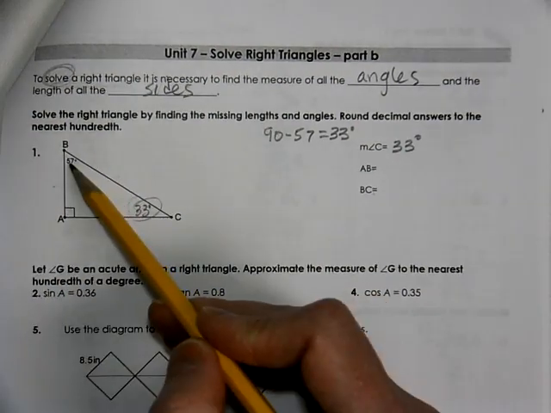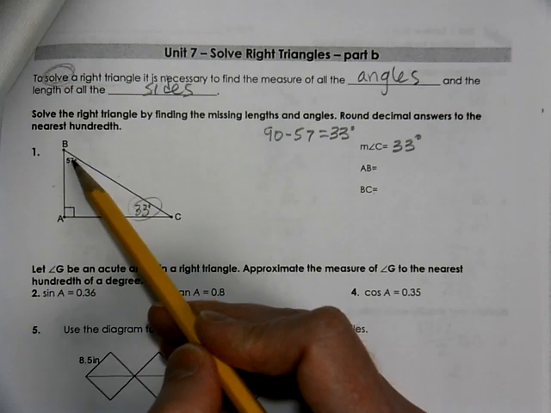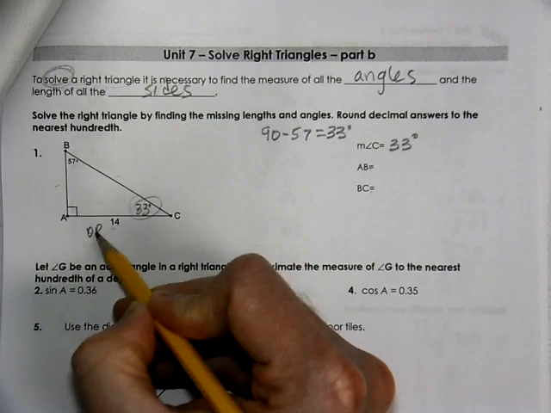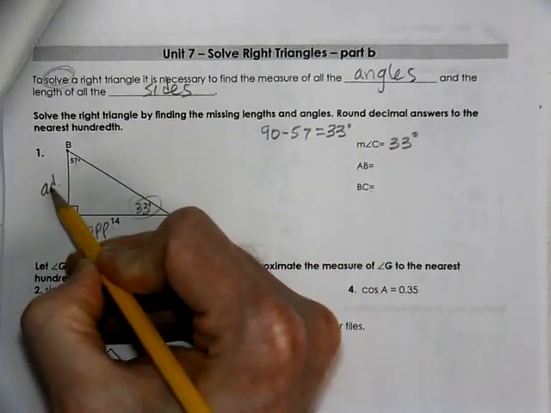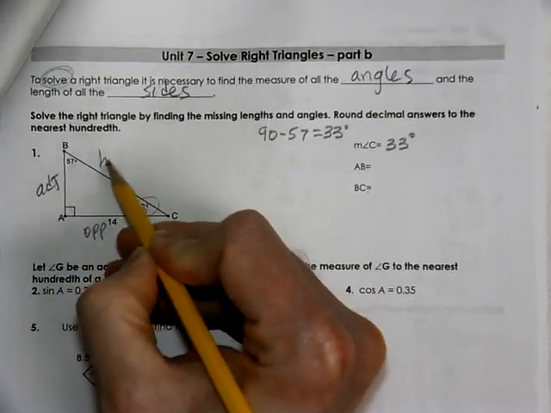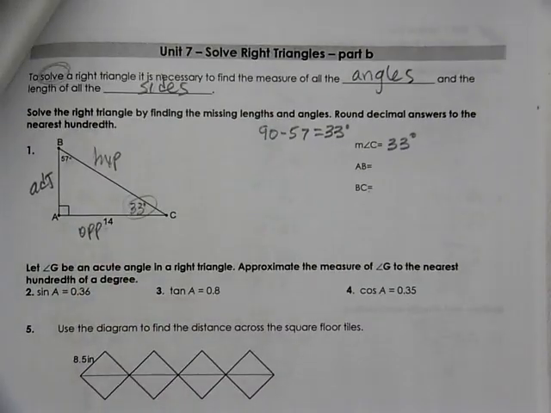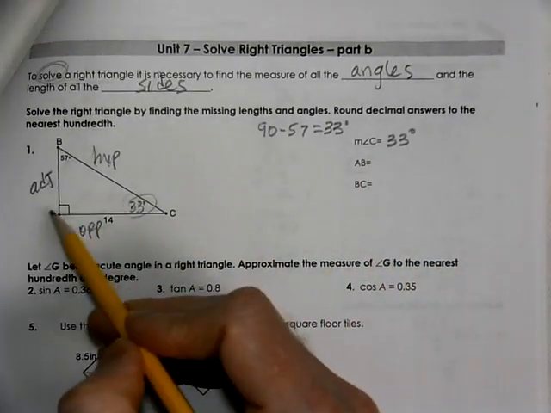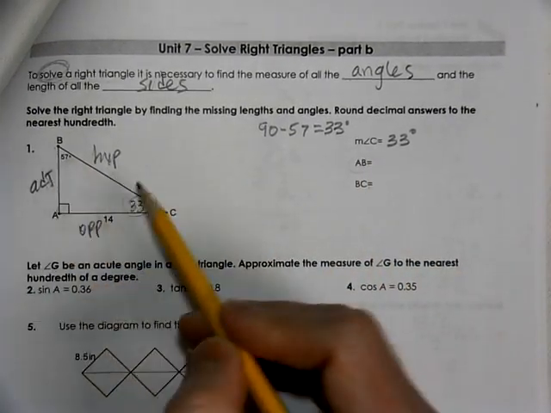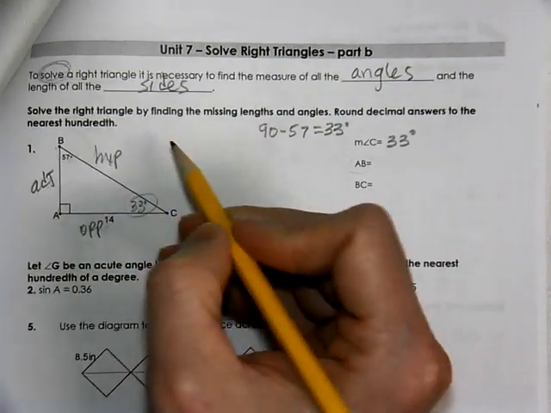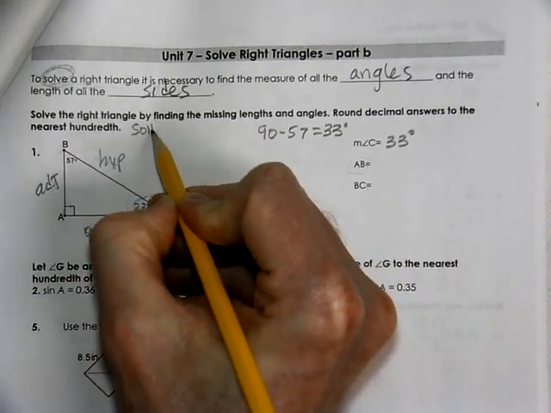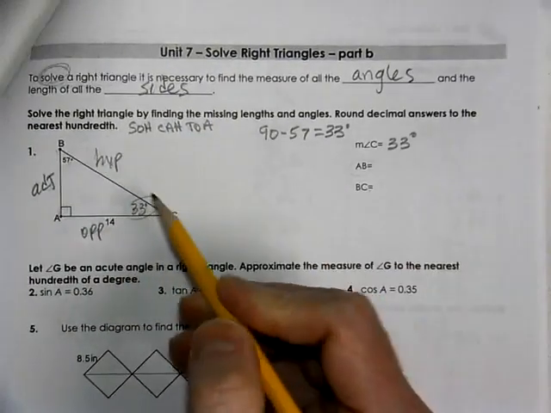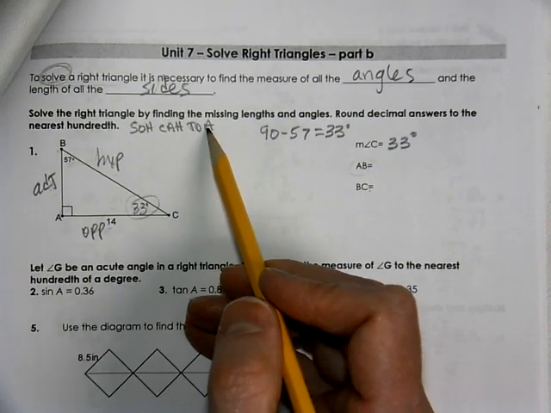I would suggest to go from the 57, that's the measurement you know. So from this point of view, the opposite, the adjacent, and the hypotenuse. We always want to label our sides. So if I'm going to solve for AB, AB is the adjacent side. We know the opposite side. So looking at SOHCAHTOA, we know that we're going to be using opposite and adjacent.